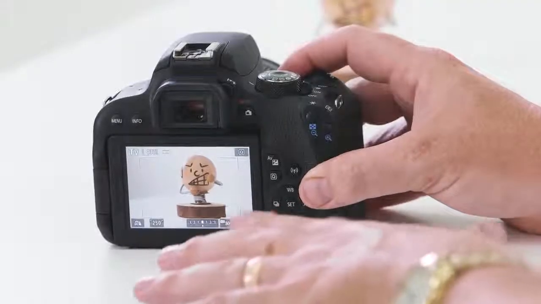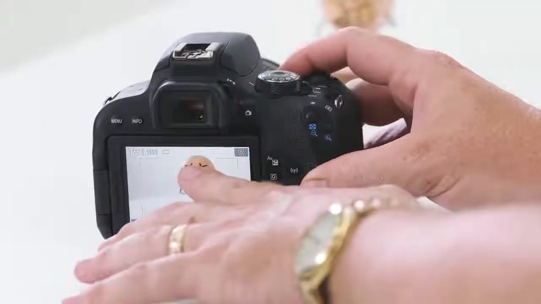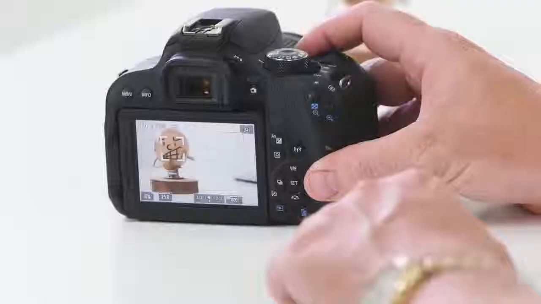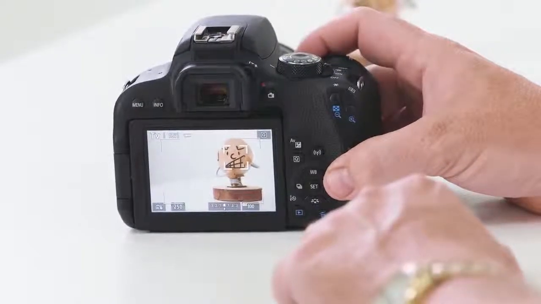Firstly, I'd like to point out touch focus. If we have our scene here, all I need to do is use one finger to tap on the most important part of that scene, in this case being our figurine, and the camera will automatically get focus on that point until we release the shutter. The cool thing about this touch shutter too is if I move the camera, it will actually track and follow the person or the item that I have selected.